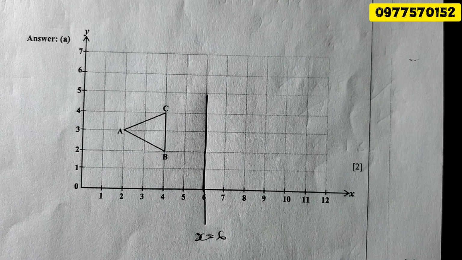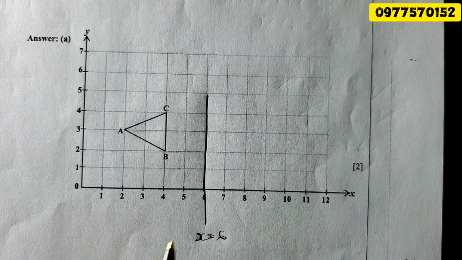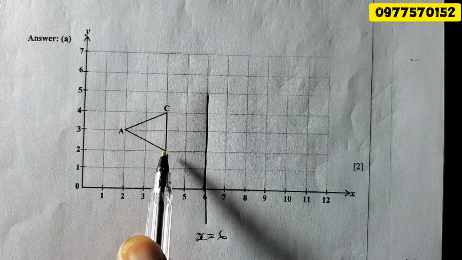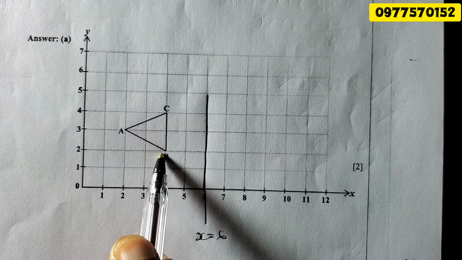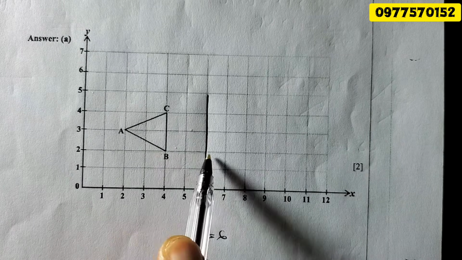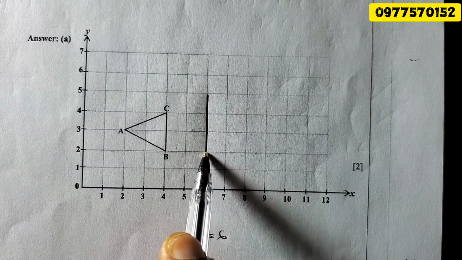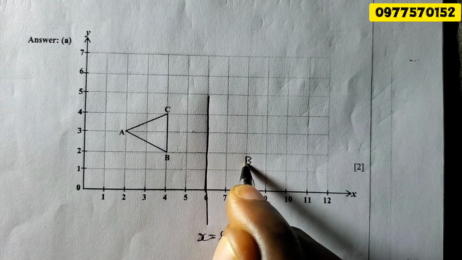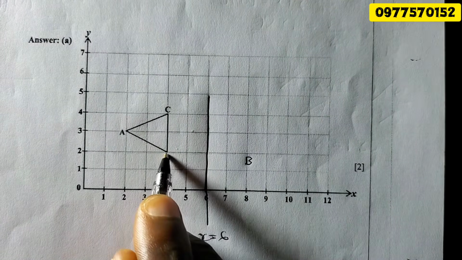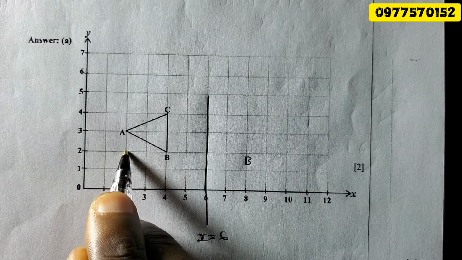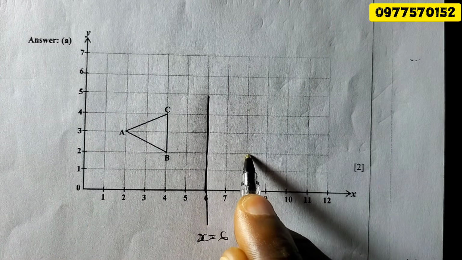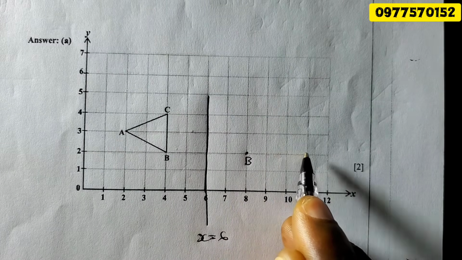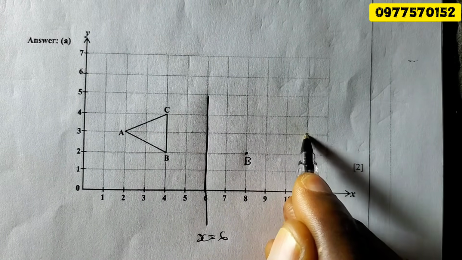So since it's under reflection, check. From this x equals 6, you move 1, 2 steps to the left, so here we're going to move to the right 1, 2. So this is where B is. Then from B you have 1, 2, 3, then we go up 1 like here.